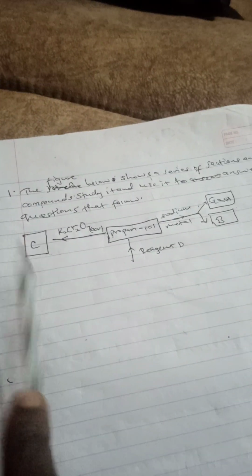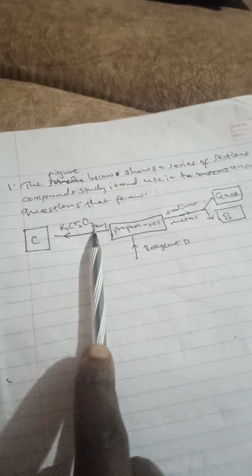So, here is our C, and the name of this is potassium dichromate 7, and it's supposed to be an aqueous solution. So there is something known as propanol. Propanol is written like this: CH3CH2CH2OH.